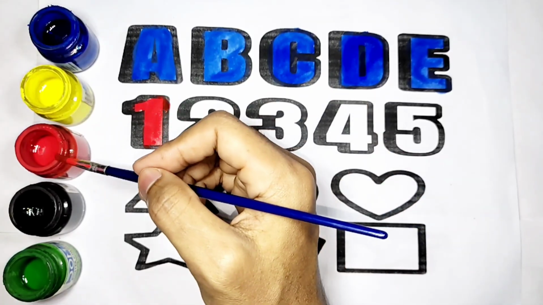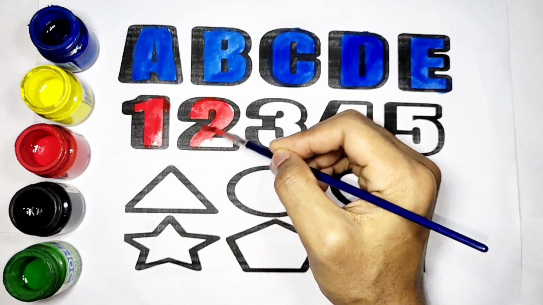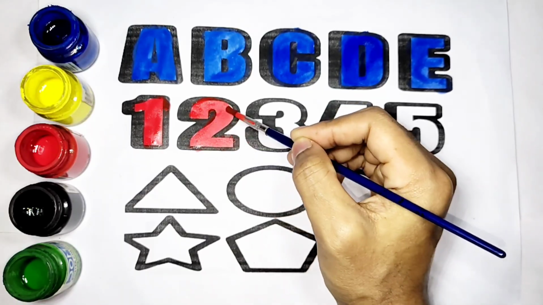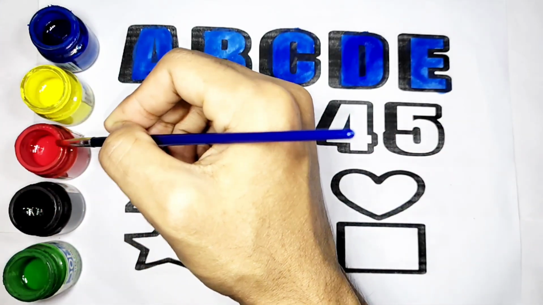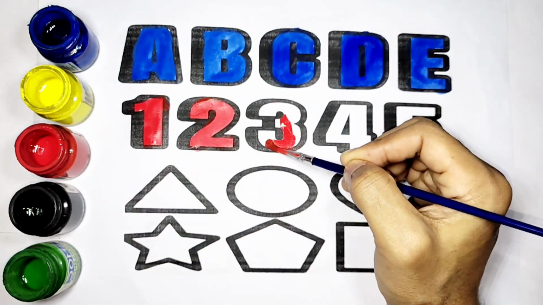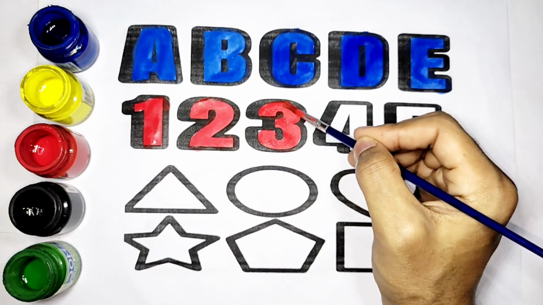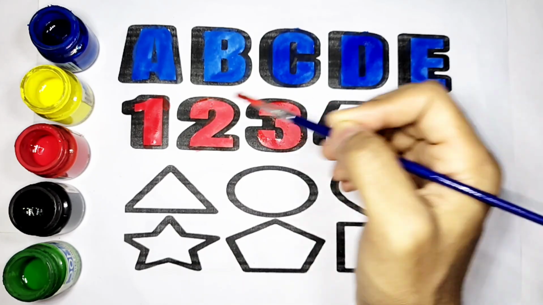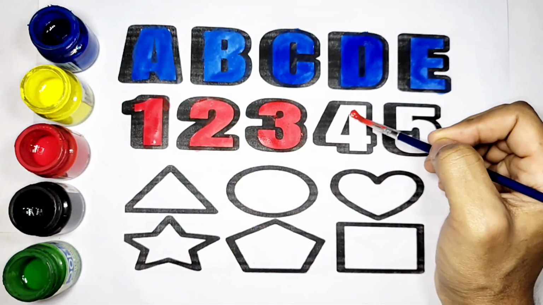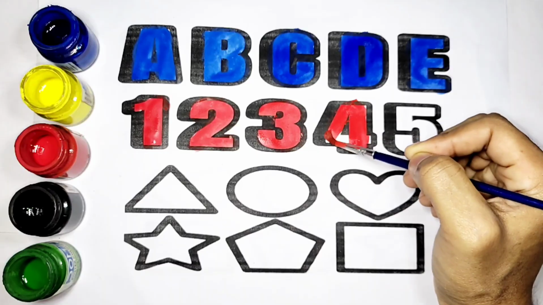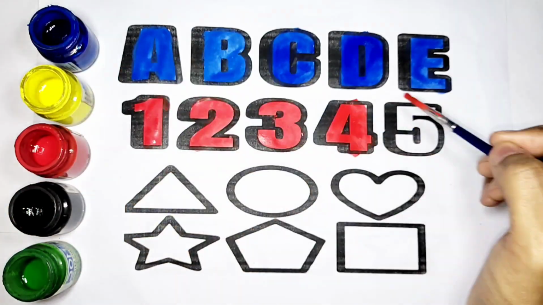And the next one is 2. The number 2. The next one is 3. The number 3. Kids, the next one is 4. The number 4. And the next one is 5. F-I-V-E, 5.